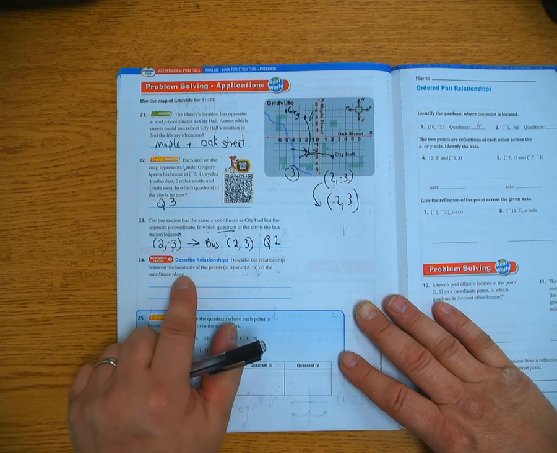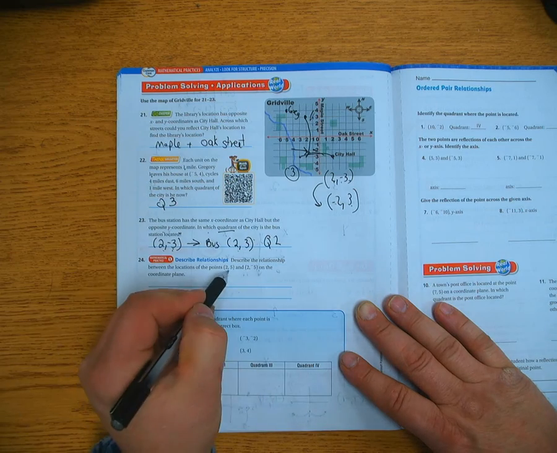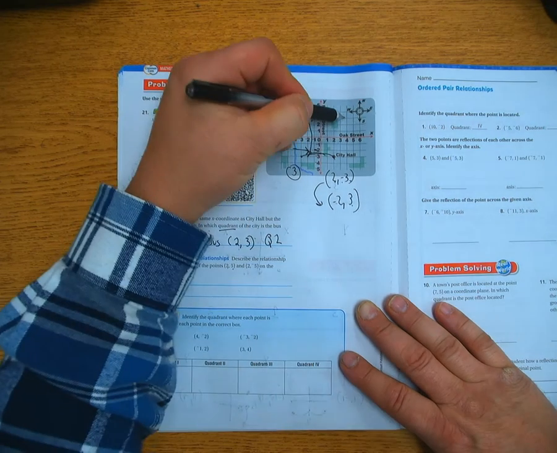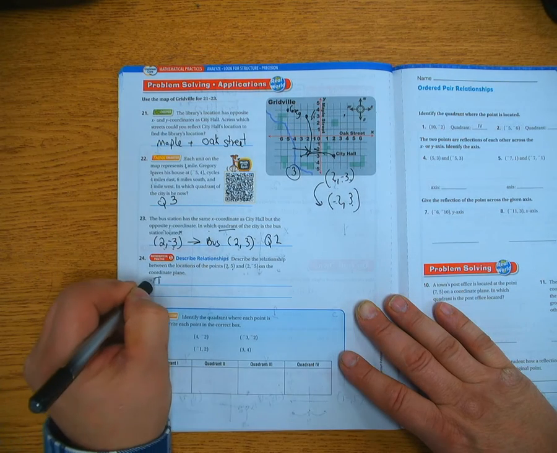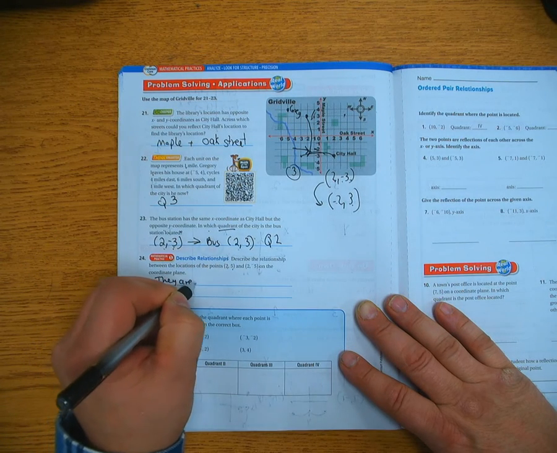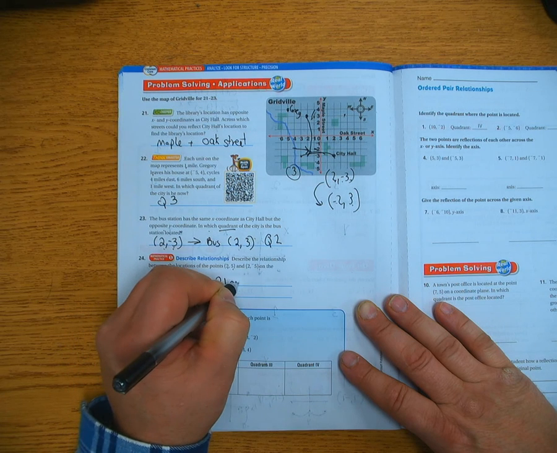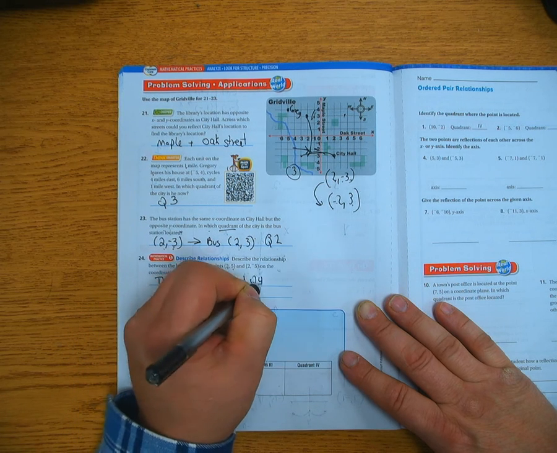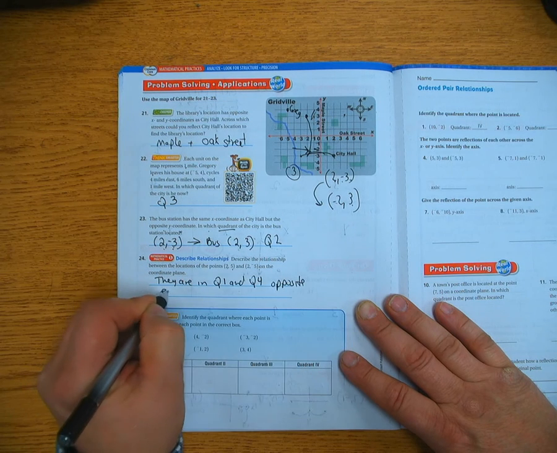Describe the relationship between the locations of the points 2, 5, and 2, -5. So positive, positive puts you in quadrant 1. Positive, negative puts you in quadrant 4. So they are in Q1 and Q4, opposite each other.